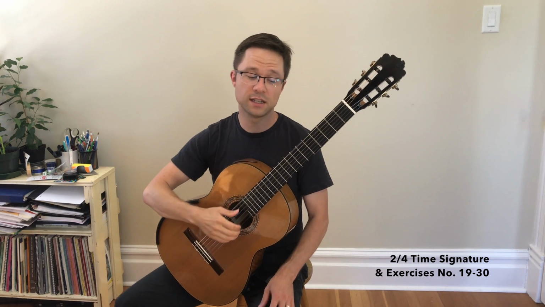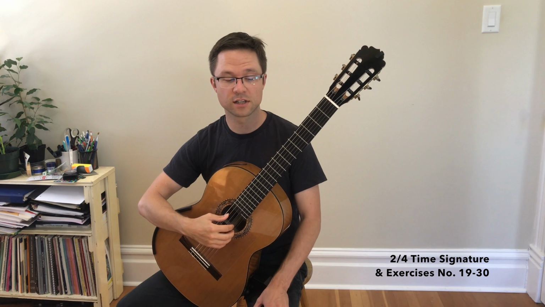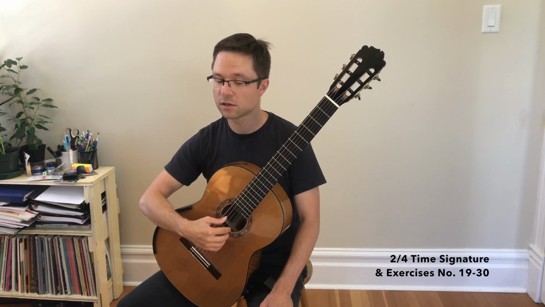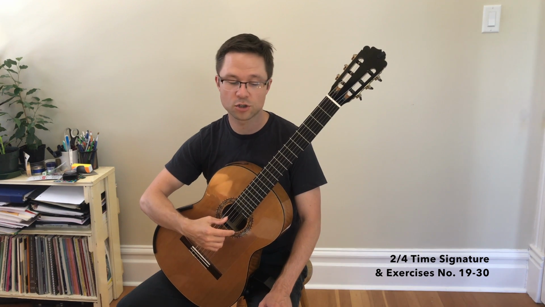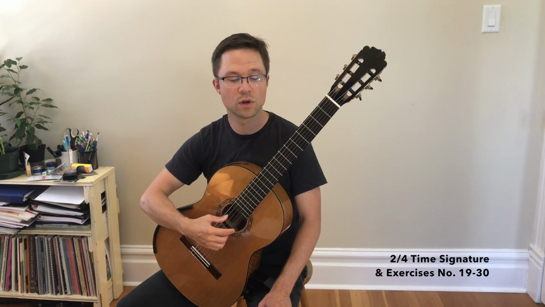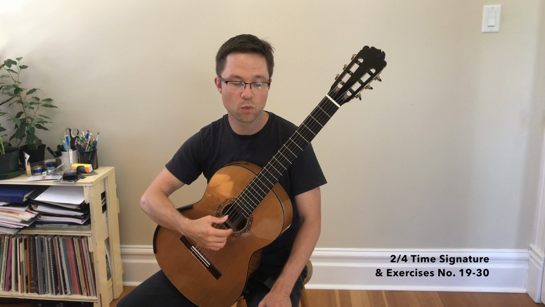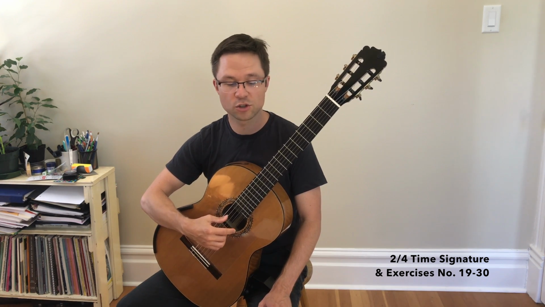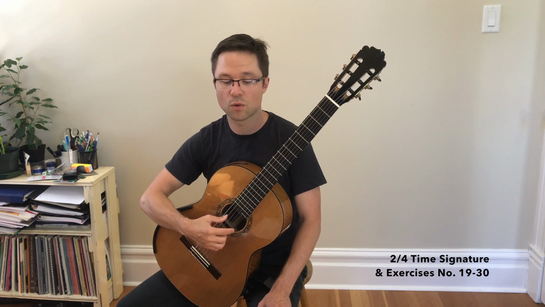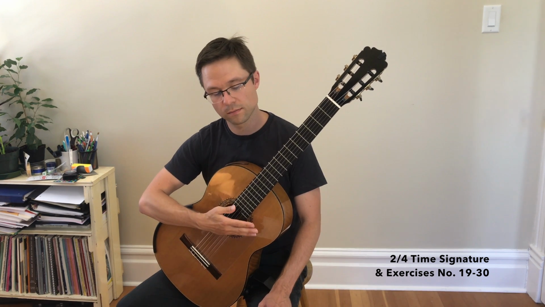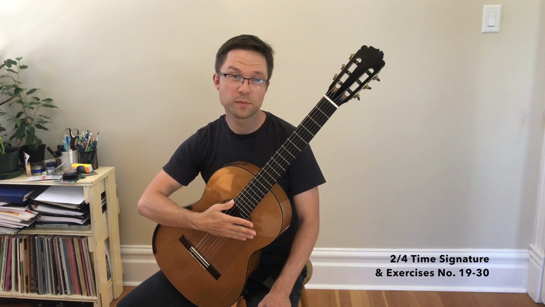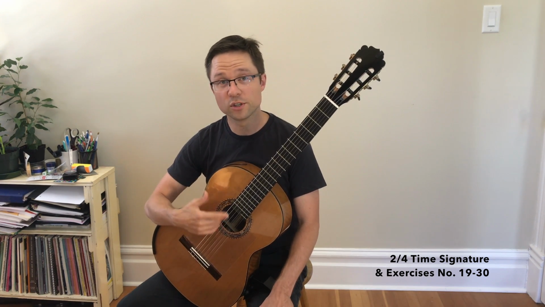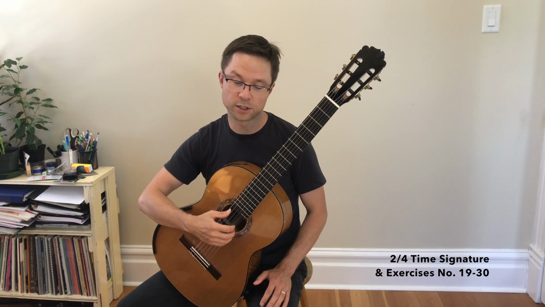So let's count it just in 2 now. So exercise number 20, just counting the time signature. 1, 2, 1, 2, 1, 2. You want to be able to do both, of course. But I think the more important one for musical reasons is to just count the time signature.